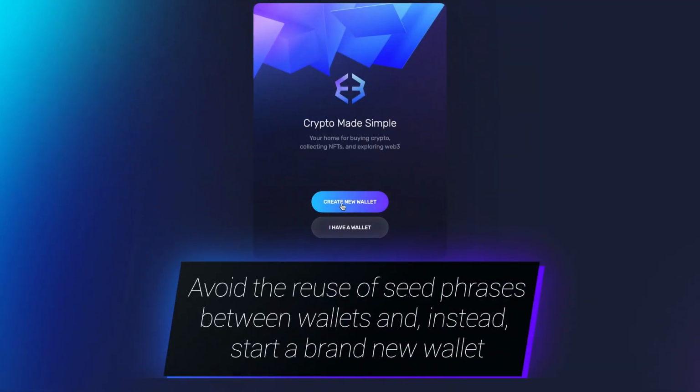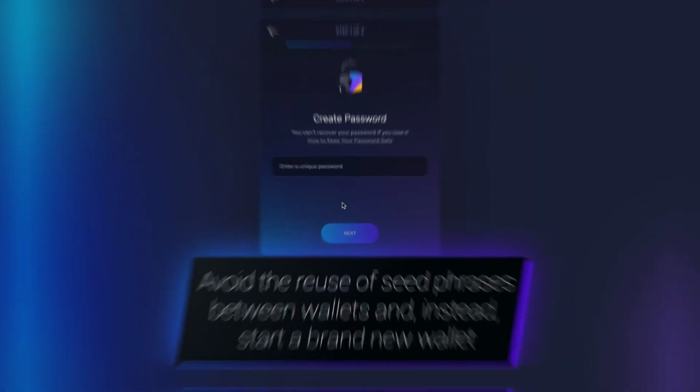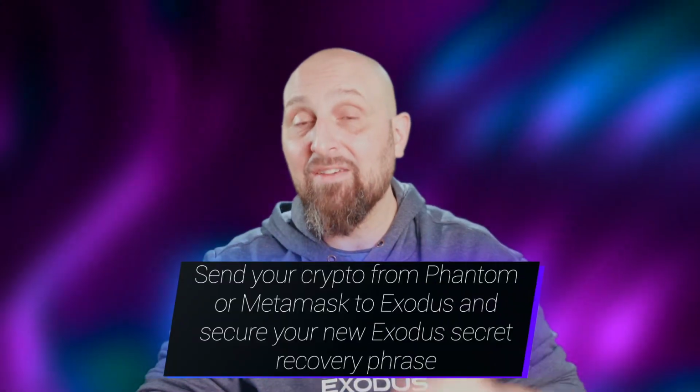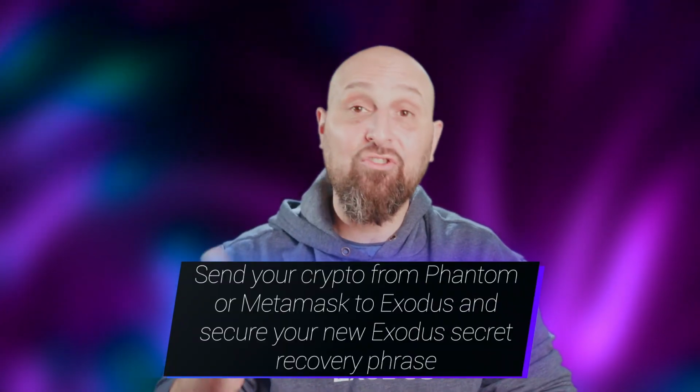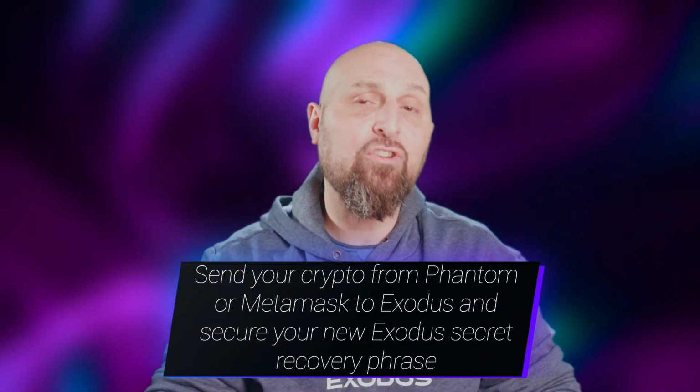We would recommend that you avoid the reuse of seed phrases between wallets and start a brand new wallet. You can send your crypto and NFTs from Phantom or Metamask to Exodus and secure your new Exodus secret recovery phrase. And we know that this can be annoying if you have a lot of different tokens and NFTs, but it's a safer option. Okay, let's get started.